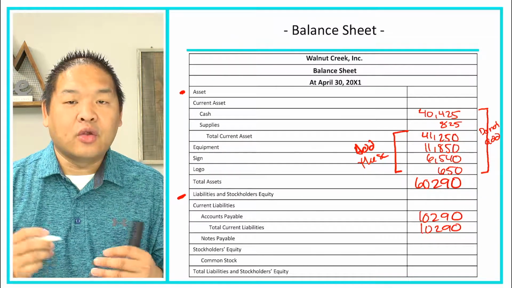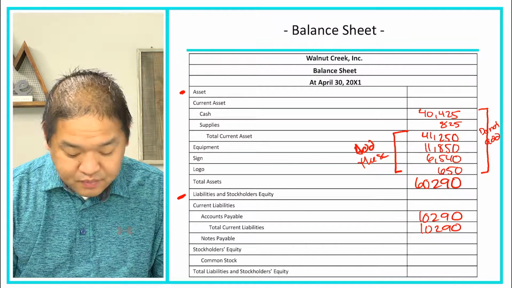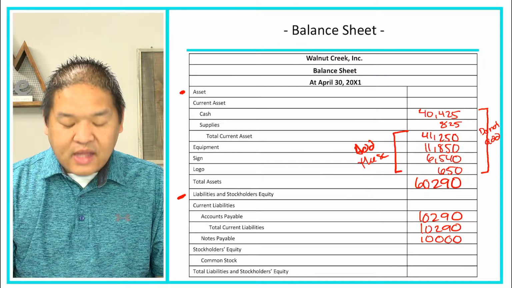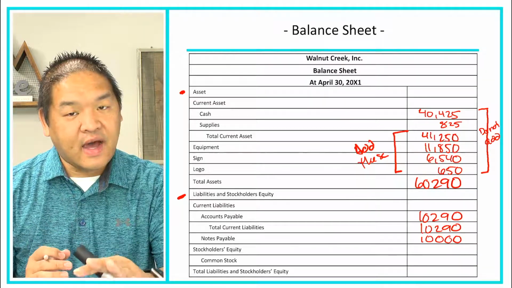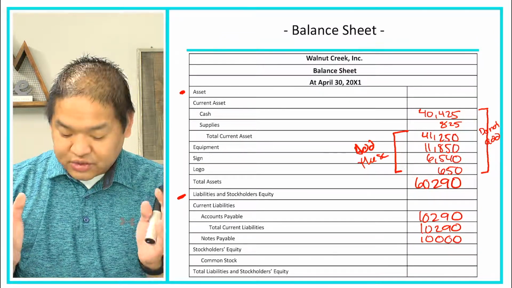And then we got our long-term liabilities. In this case, notes payable of $10,000. And notice here, we don't actually have a total liabilities. That is fine. Oftentimes you won't see that. That's okay. We'll just keep on going.